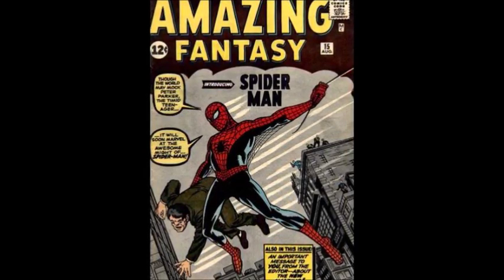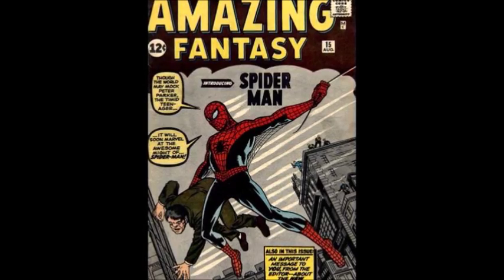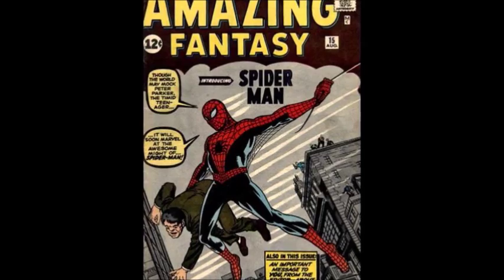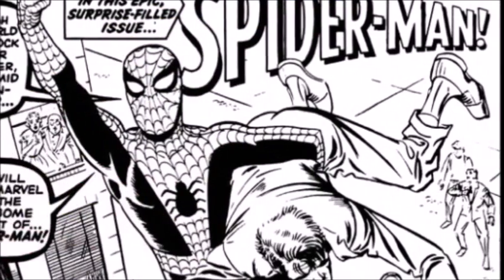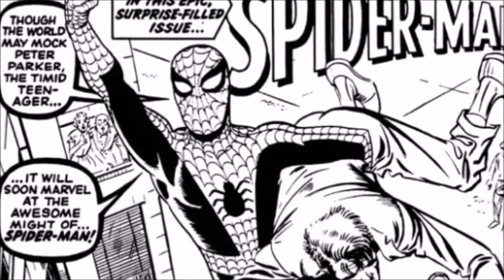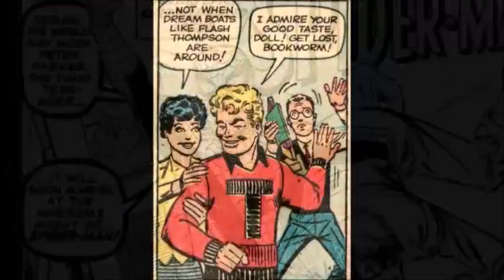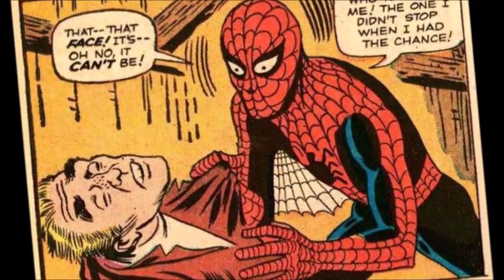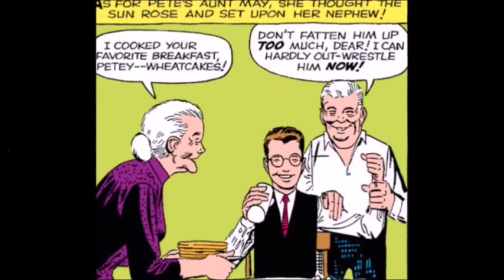One of the stories featured in the issue was an 11-page story called Spider-Man. This now legendary comic featured the first appearance and origin of Peter Parker and his amazing alter ego. This issue also features the first appearance of many supporting characters who will be a key part of Peter's life and Spider-Man mythology, such as Flash Thompson, Peter's Uncle Ben, who is murdered by a burglar in this issue, Liz Allen, and Peter's Aunt May.